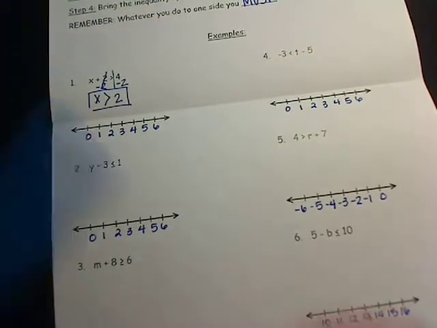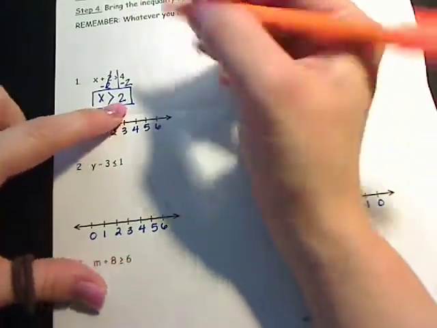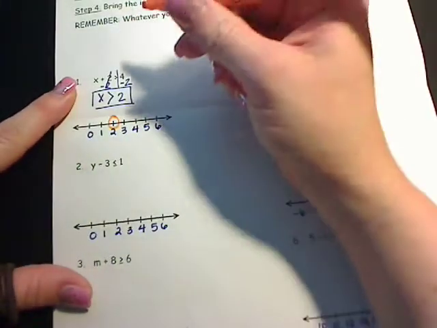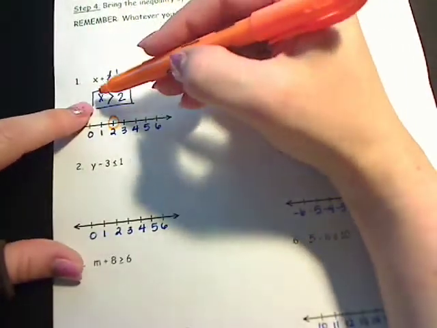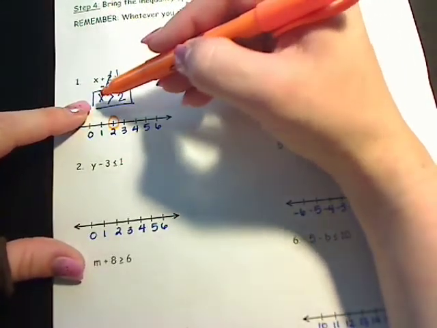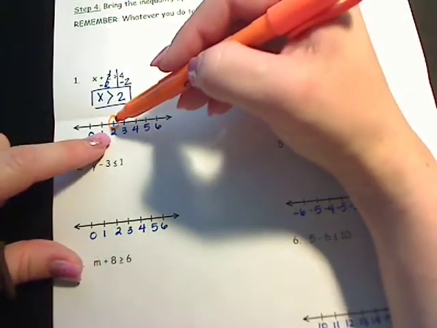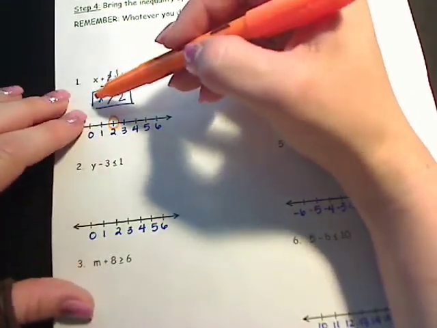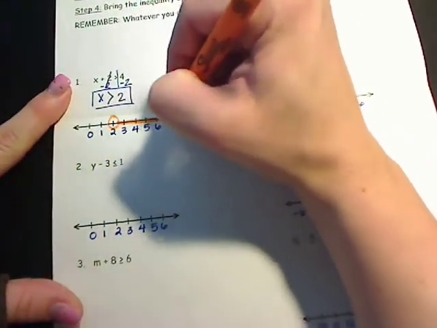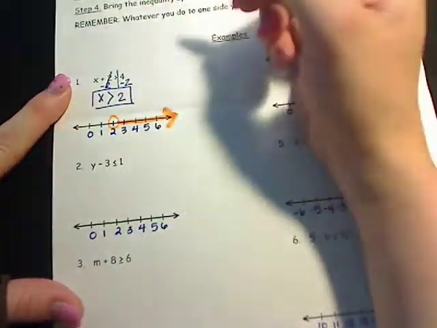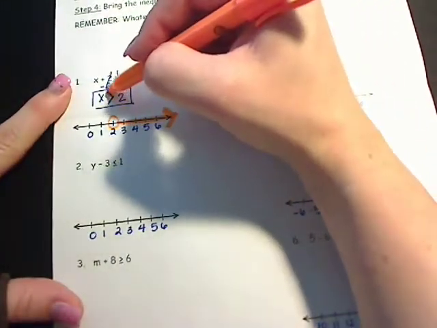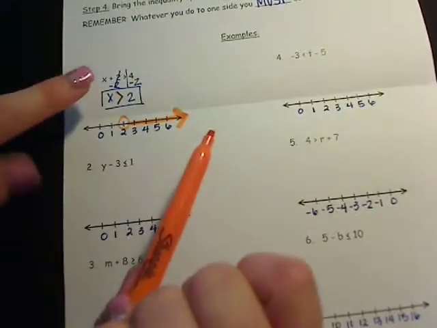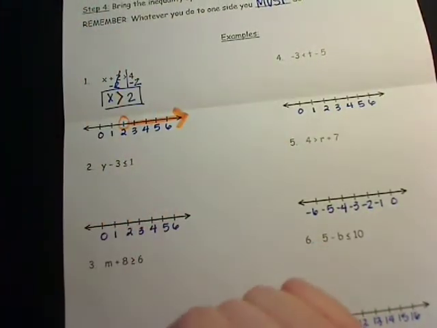Alright, so let's go ahead and graph this. Let's do it with orange. I'm going to put my circle on 2, and it's going to be an open circle, or not colored in, because x is greater than 2. So I want all the numbers greater than 2. It doesn't equal 2. So all the numbers greater than 2 would be this way on the number line. Remember, your arrow should point the same direction as your inequality symbol. They're both pointing that way. And that's all you do.